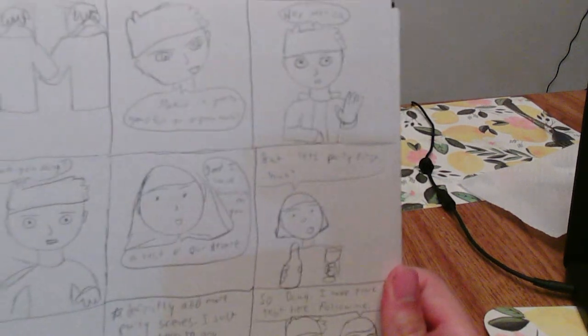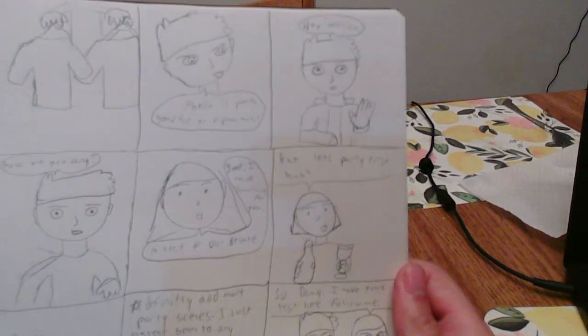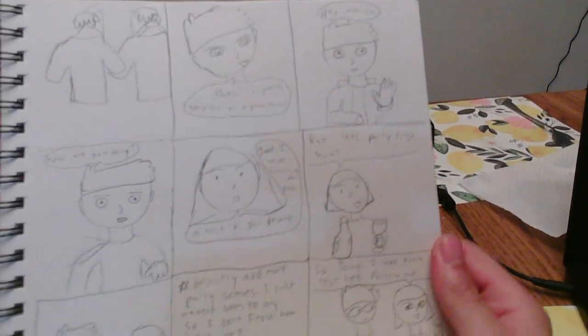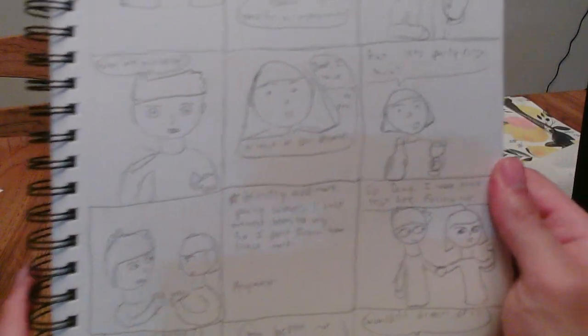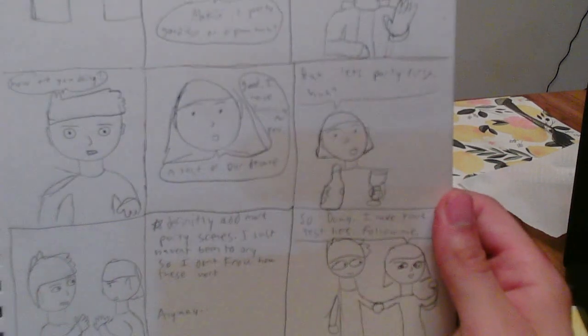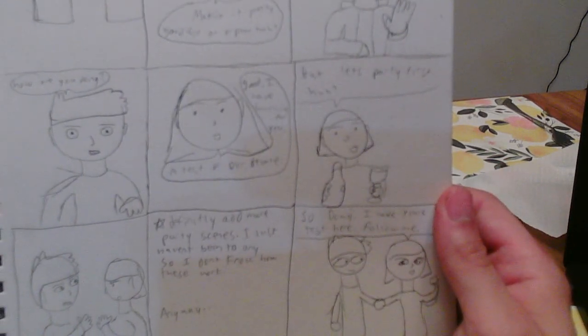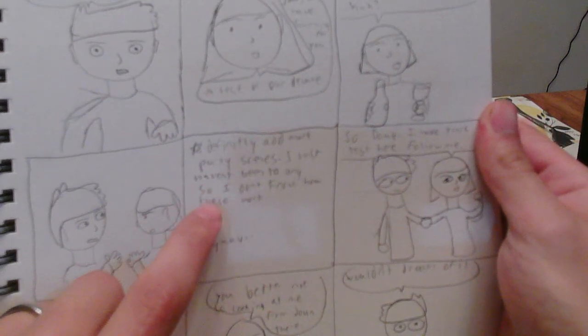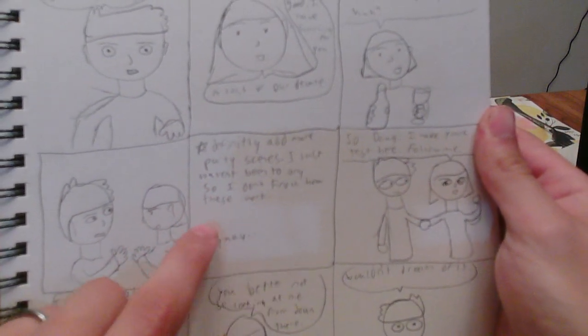Hey, Melissa. And again, I kept on changing the names over and over again, but Melissa, Cynthia, they're the same character. How are you doing? Good, I have something for you. A test of our debate. But let's party first, huh? So they just talk. Definitely in more party scenes. I really haven't been to many, so I don't know how these work.